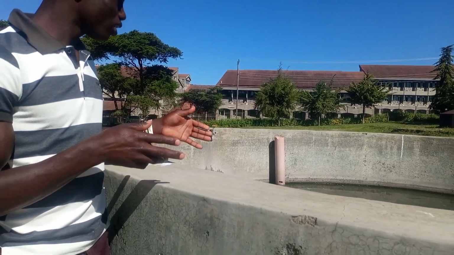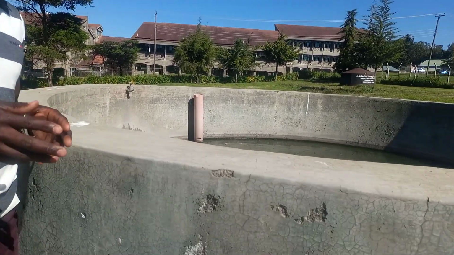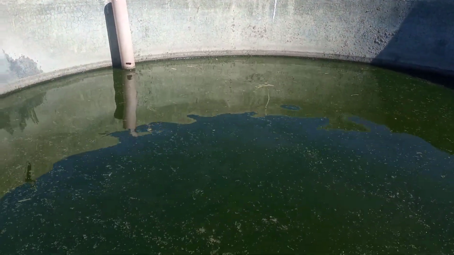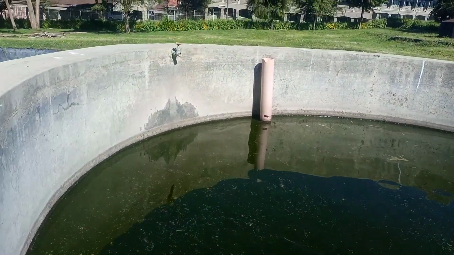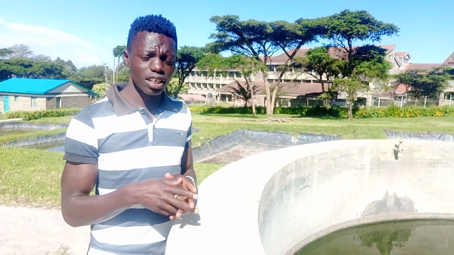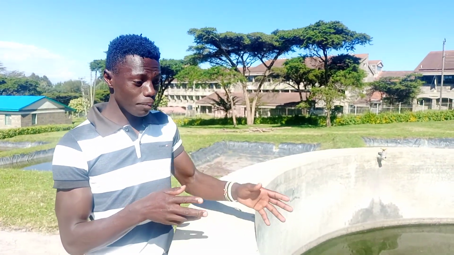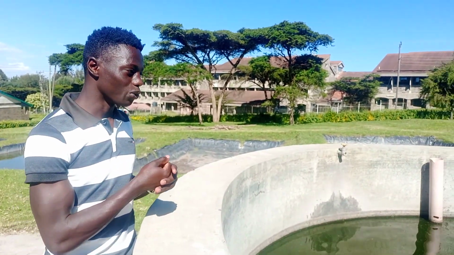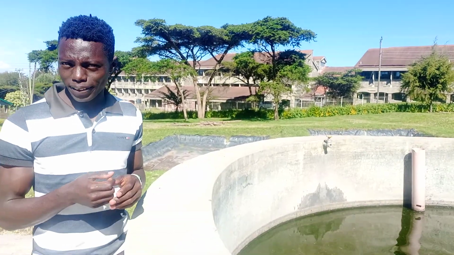And also, if you look closely, you find that the water is green in color. It is also used for camouflage in case there are predators around, to protect the fish inside there. You can keep catfish in it, you can keep tilapia in it, you can keep Nile perch in it. All in all, you'll get a good feel when you put fish in them.